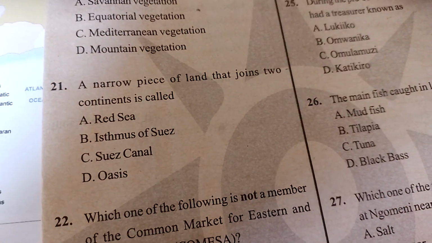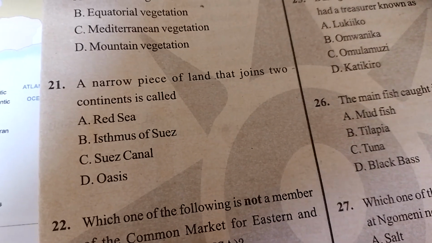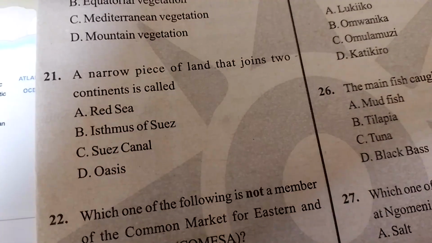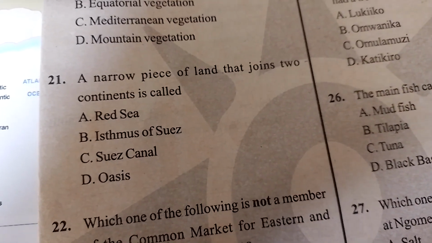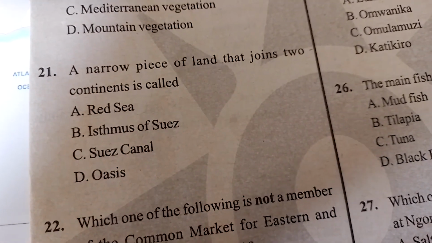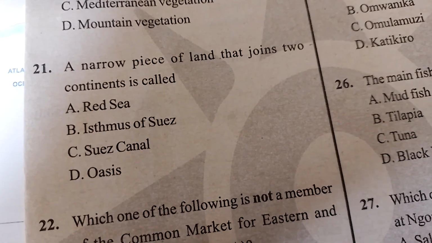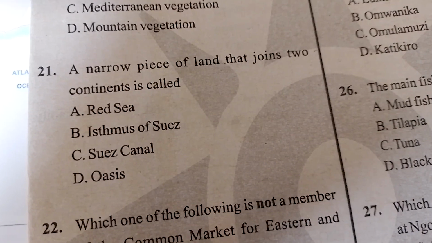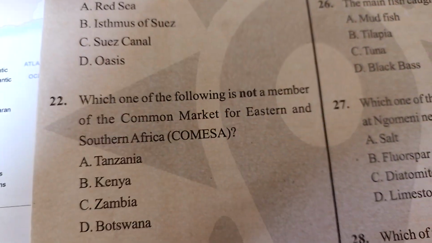A narrow piece of land that joins 2 continents is called the Isthmus of Suez. The Isthmus of Suez. Remember, the Red Sea separates the African continent and the Asian continent. The Suez Canal is a narrow pathway of water that connects Africa and Europe. And the oasis is a fertile land, of course, on land.